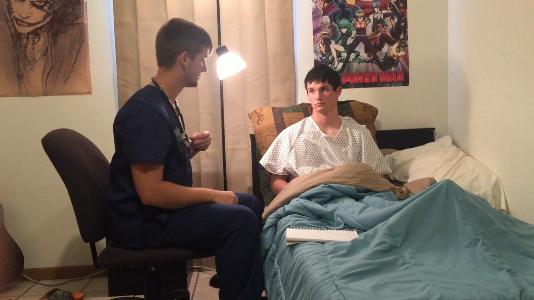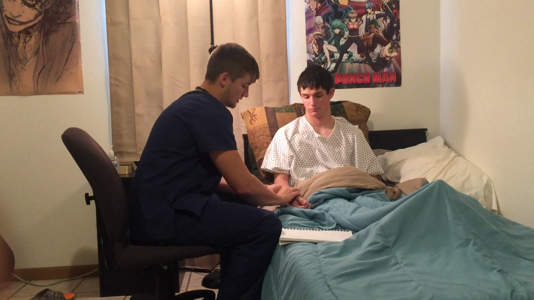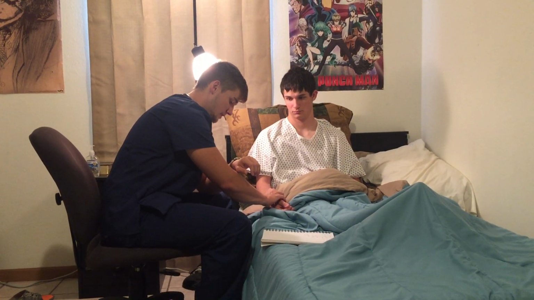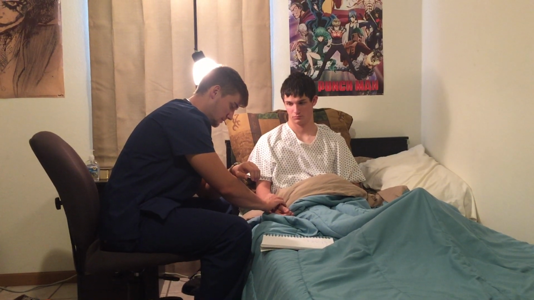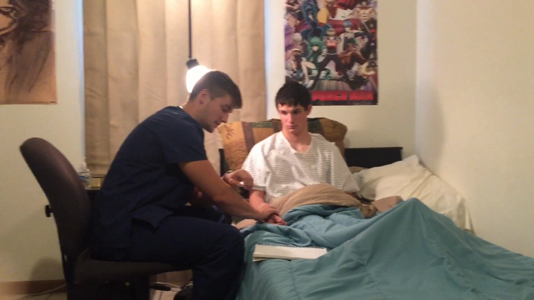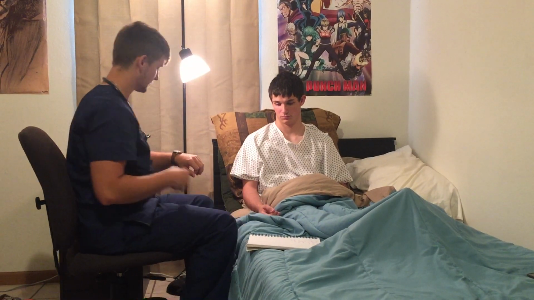I'm now going to compare this to his radial pulse, and I'm going to count for a full minute. His pulse is also 76, to assess for a pulse deficit between the apical and radial pulses, and they both appear equal.